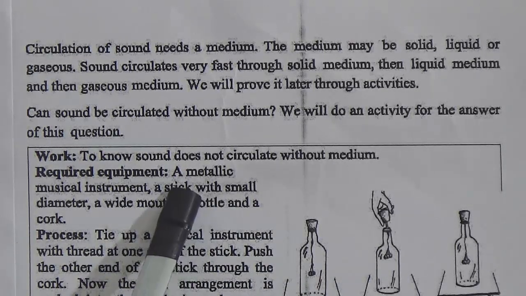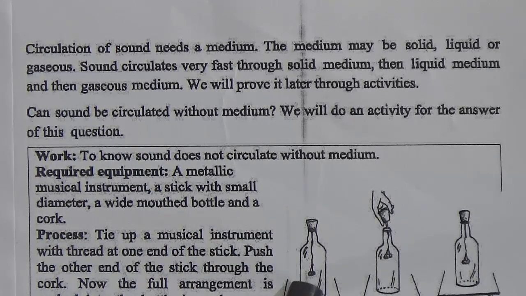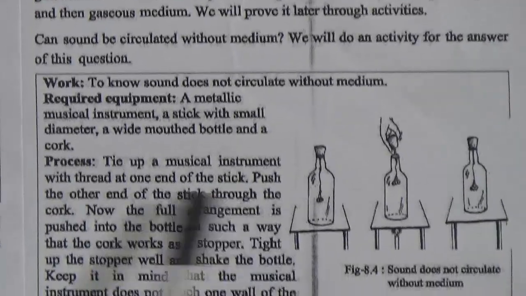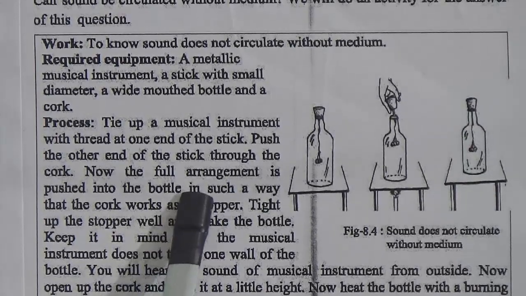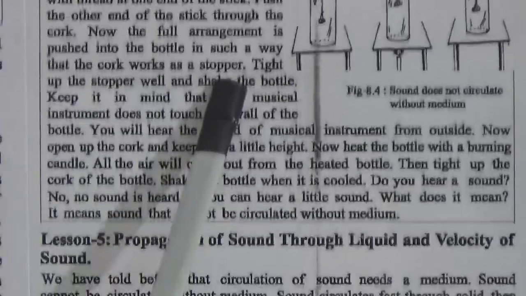Required equipment is a metallic musical instrument like this, a stick with small diameter, a wide mouth bottle and a cork. Process: tie up a musical instrument with thread at one end of the stick. Push the other end of the stick through the cork. Now the full arrangement is pushed into the bottle in such a way that the cork works as a stopper.